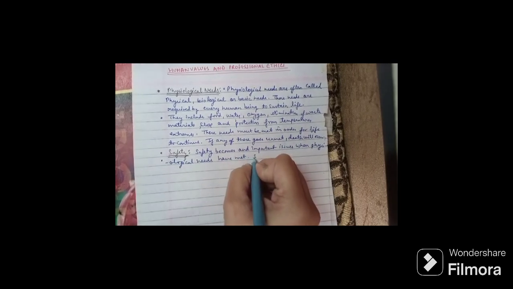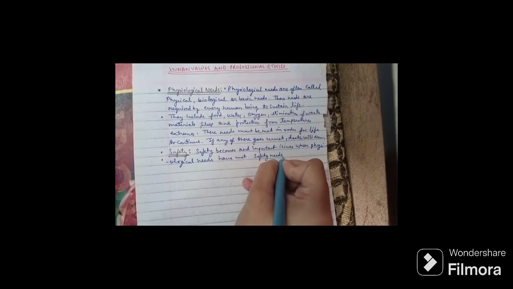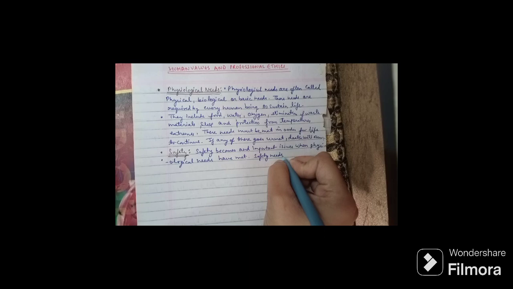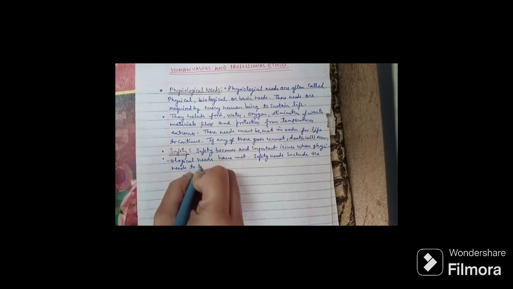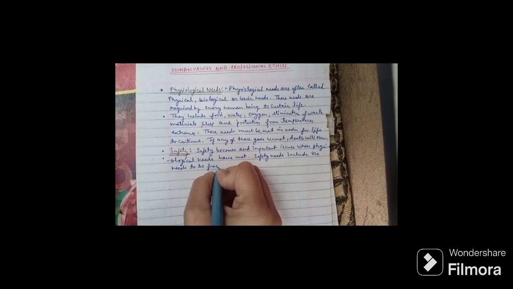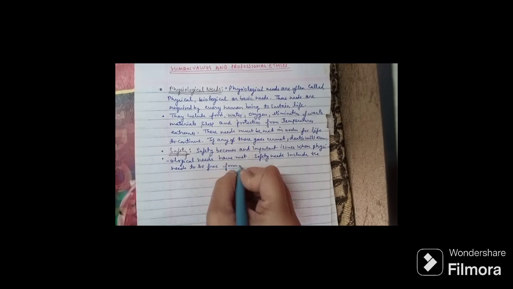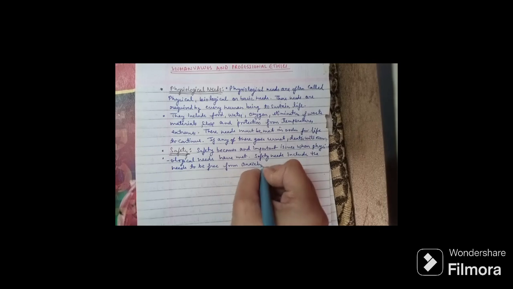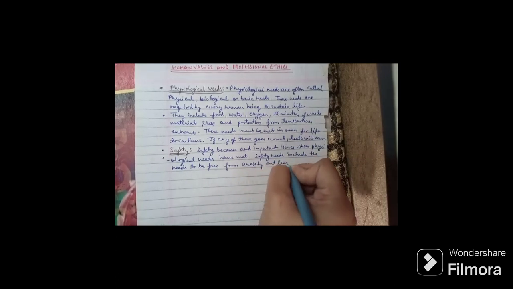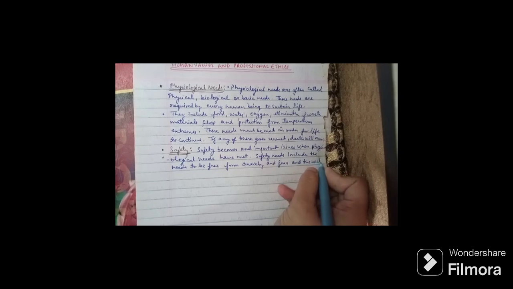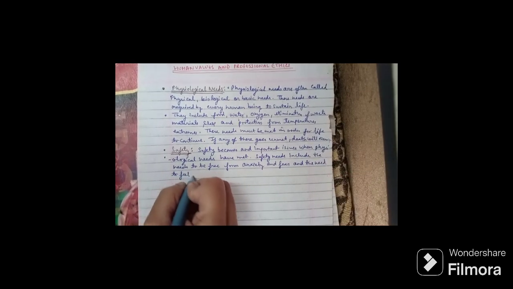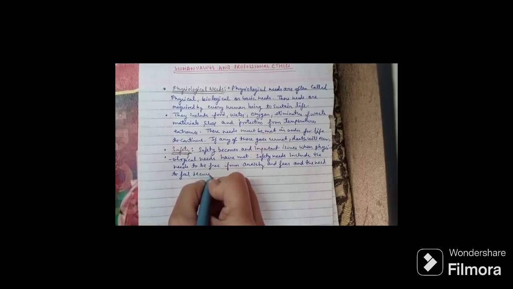Safety needs include the need to be free from anxiety and fear, and the need to feel secure in the environment.